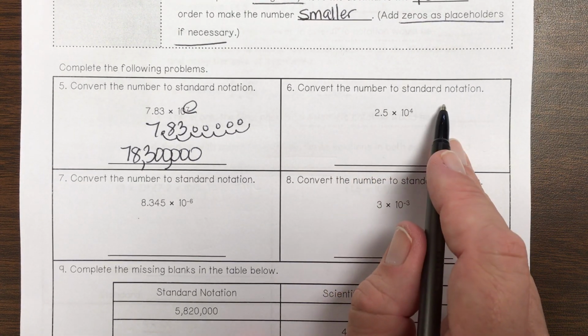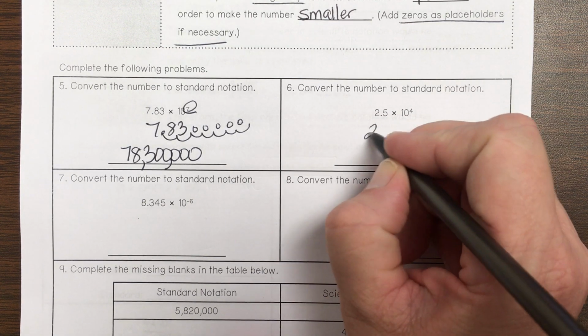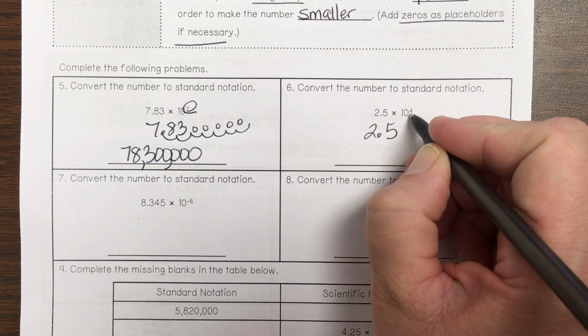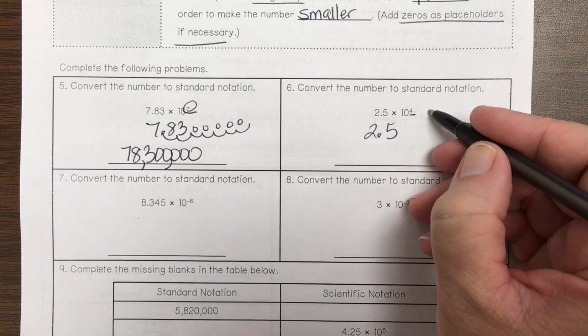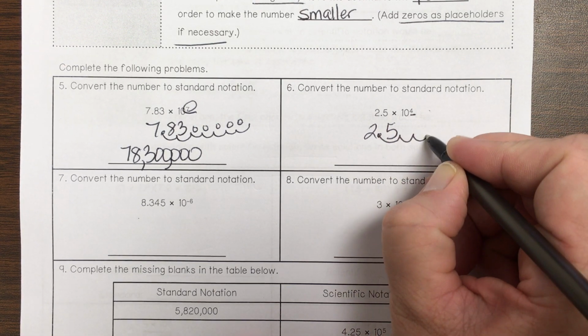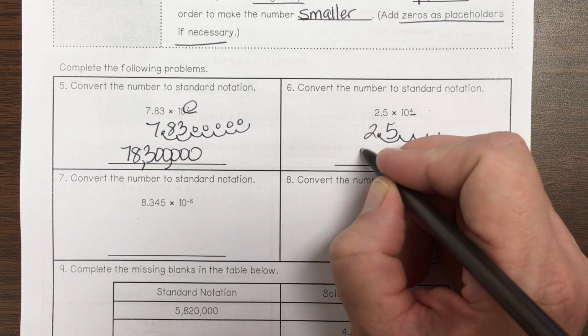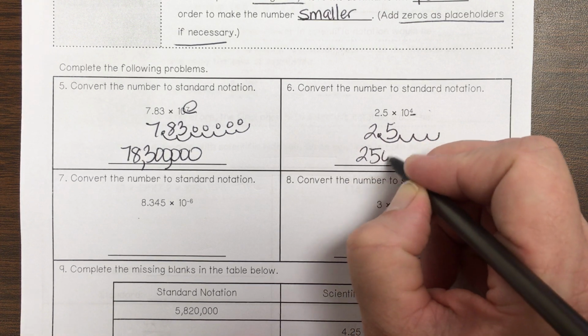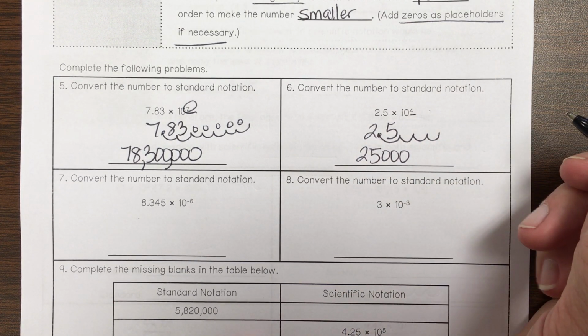Likewise, convert this number to standard notation. Pick up the decimal. Obey the exponent. It's +4. 1, 2, 3, 4. Open spaces get zeros for 25,000.